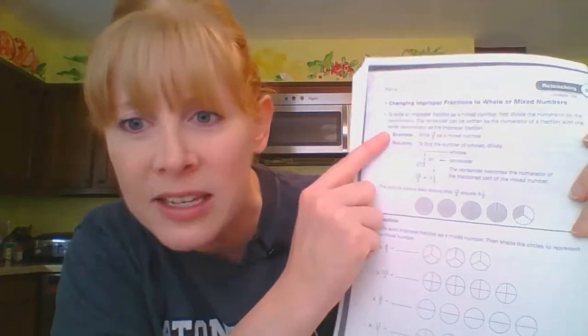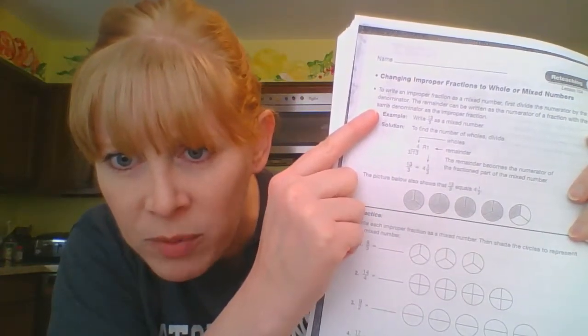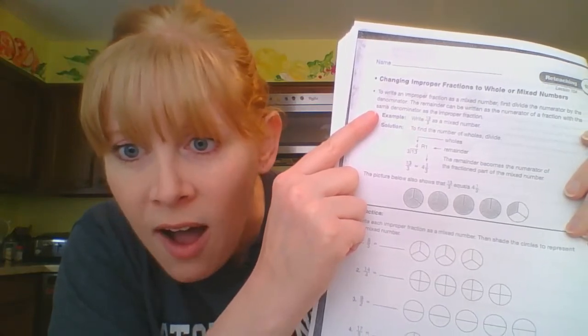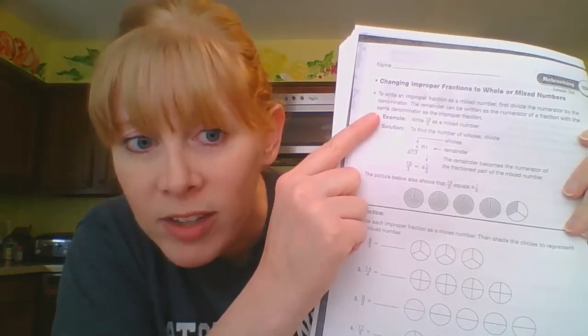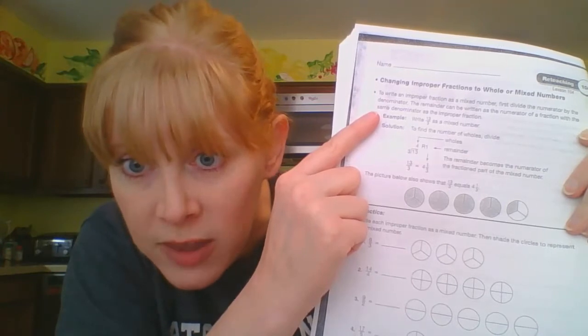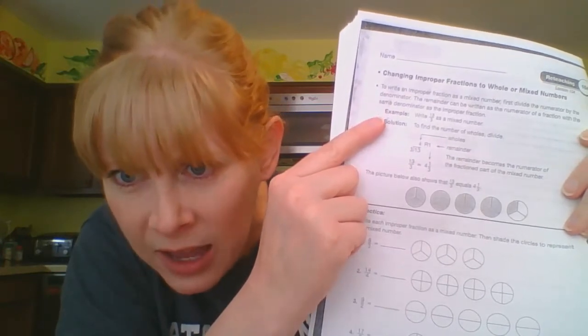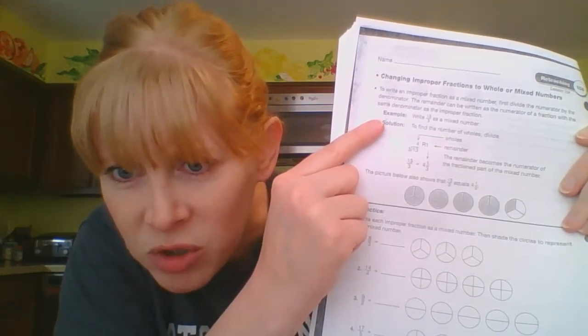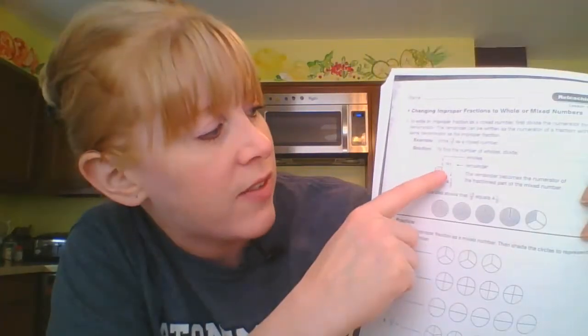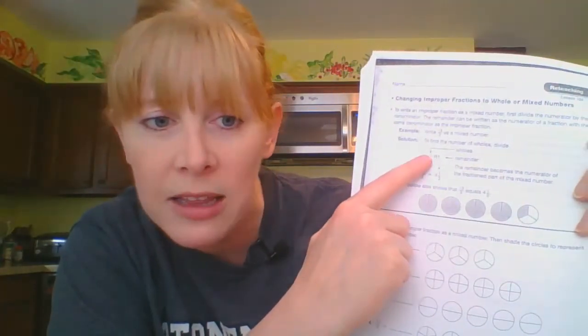So the example is 13 over 3, 13 thirds. So that's the top heavy or the improper fraction. The numerator is larger than the denominator. They want that written as a mixed number. So they illustrated to find the number. They did 13 divided by 3. The closest that they could get was 4.